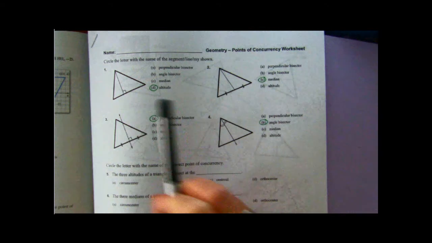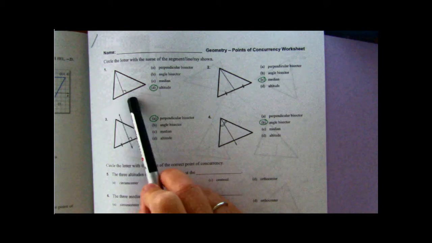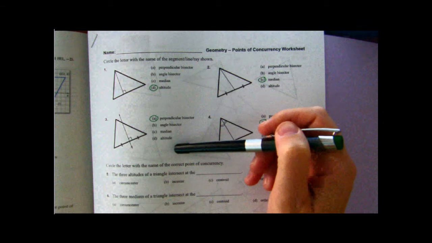The perpendicular bisector is perpendicular and does cut the side in half, but doesn't necessarily hit the vertex. So if you're perpendicular and cutting the side in half, you're a perpendicular bisector. If you're perpendicular but you're not cutting the side in half, you're an altitude. Now you can be both at the same time, but only in an isosceles or an equilateral triangle.